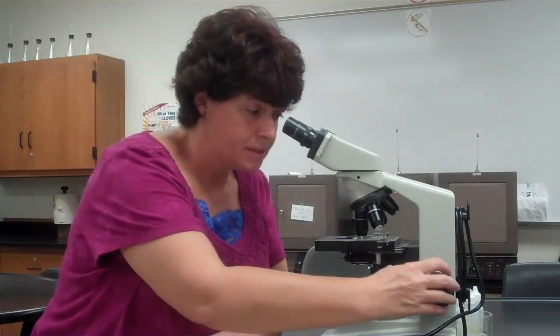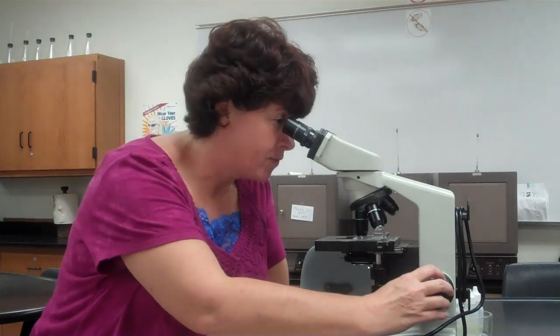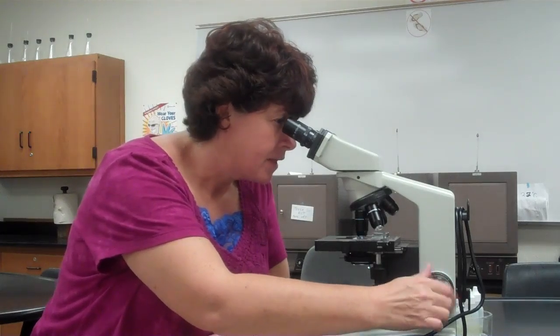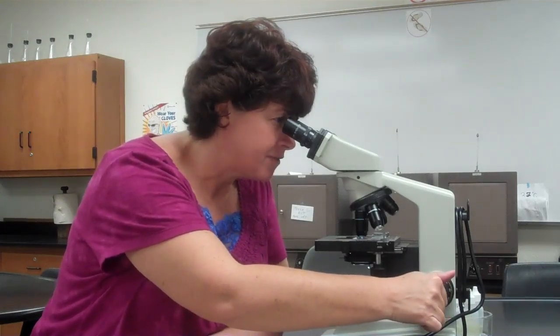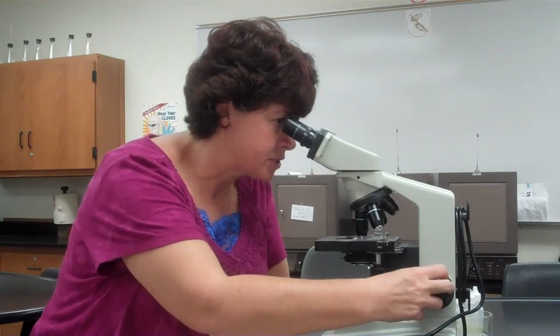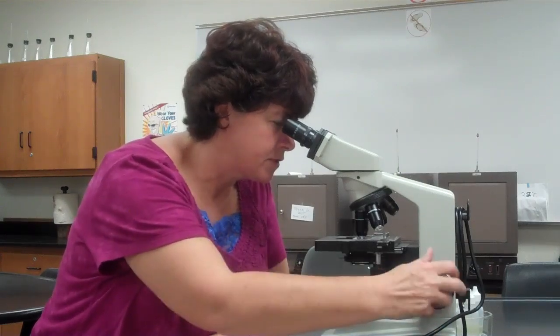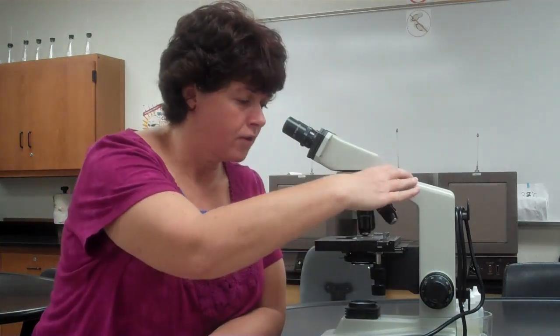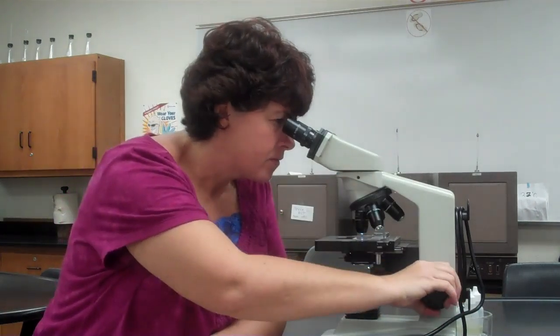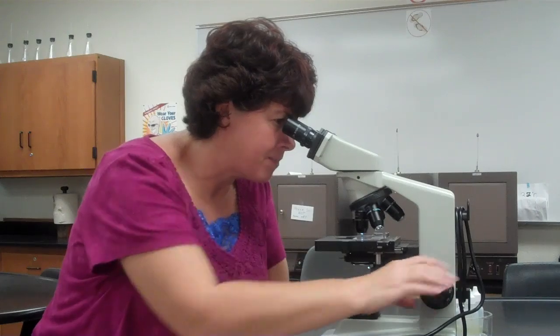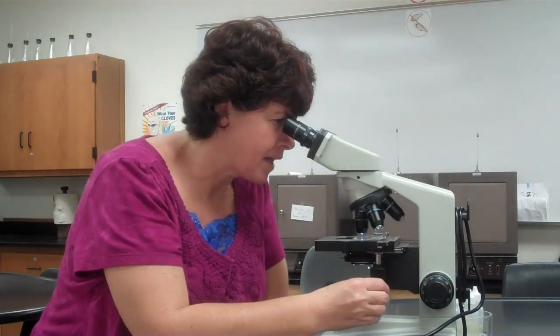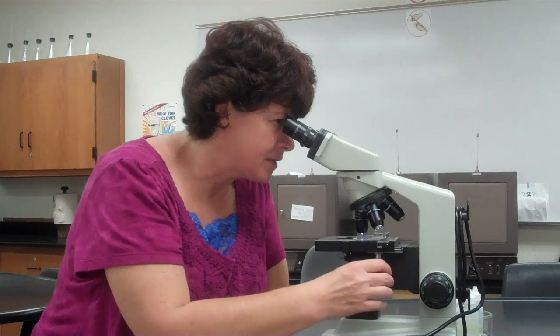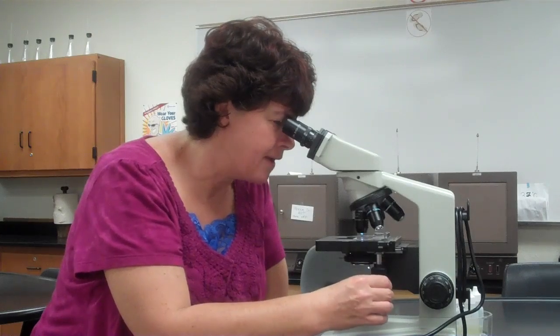I can only use the fine adjustment knob. My rule of thumb is, in most cases, if you focus away from yourself, it will come into focus. If it doesn't, try the other direction. If you feel like you're just focusing, take a step back. Go back to the 10, readjust. Some things that can happen is you may not have it centered. Make sure that you're centered right in the middle of the specimen.